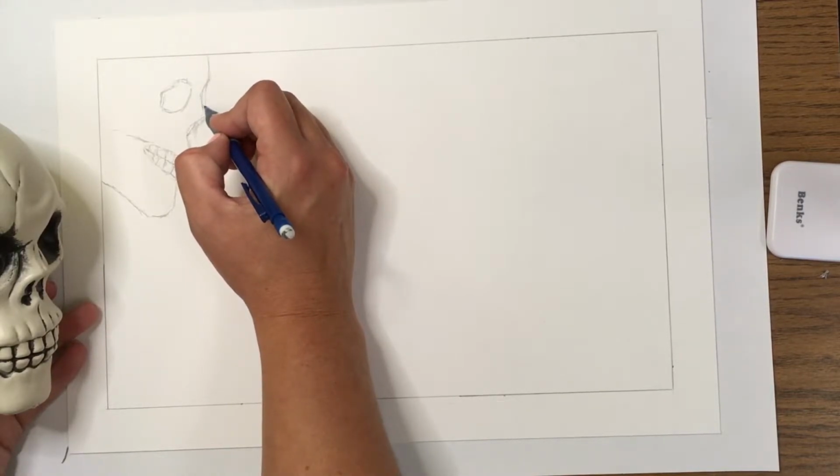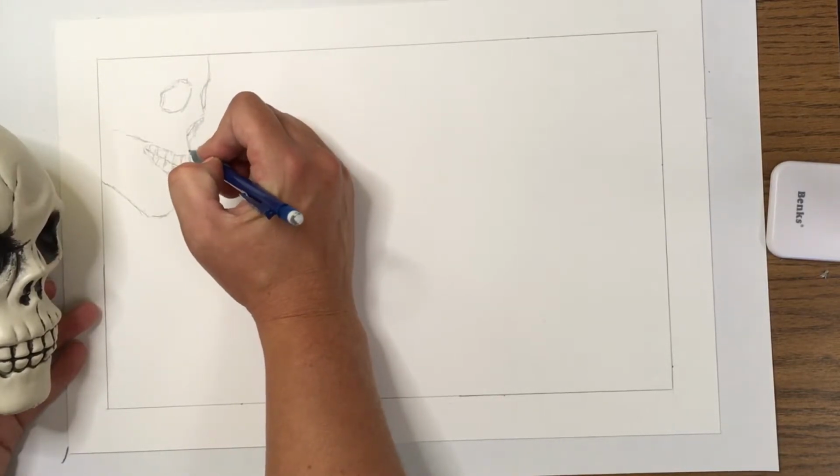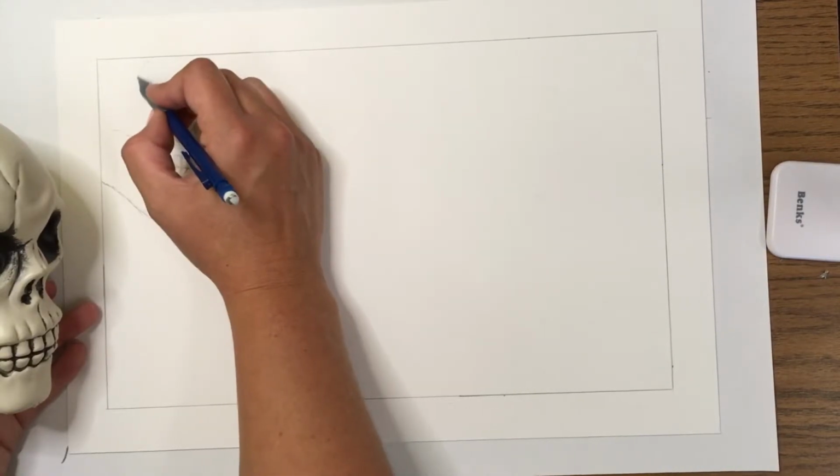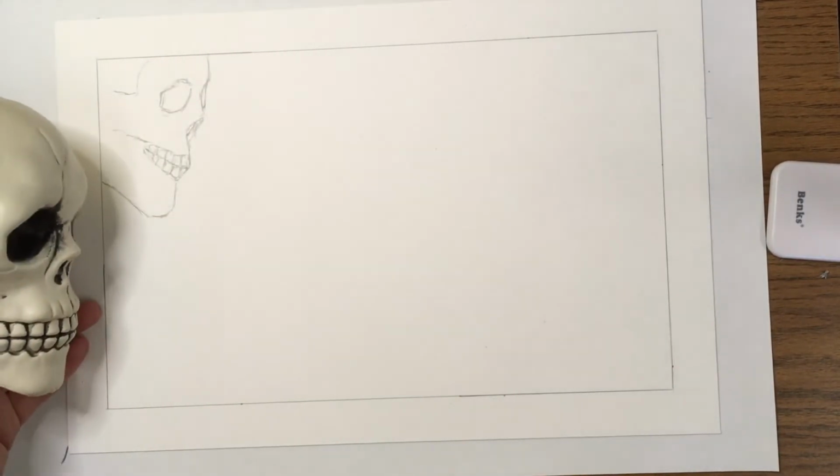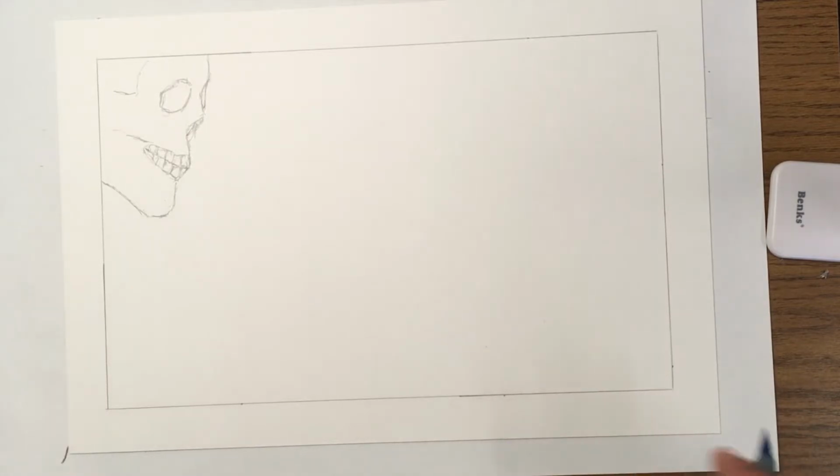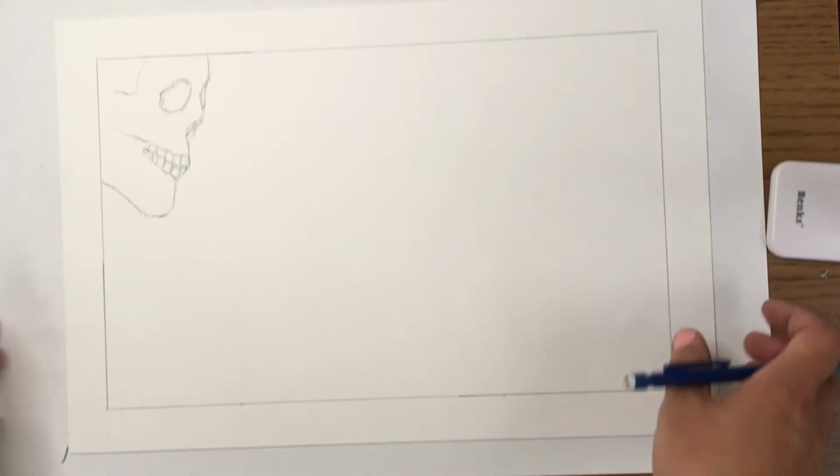I see just a little bit of that eye socket on that side as well. Okay, and I've got some cool fractures and things happening in the skull. All right, let's take a look at one I've already started over here as a class sample.